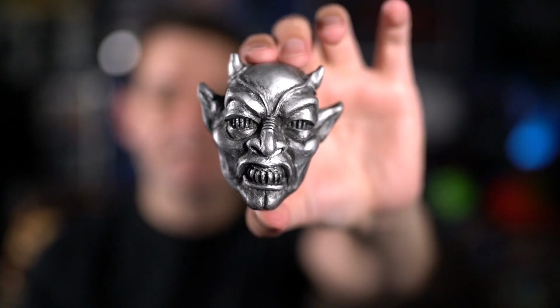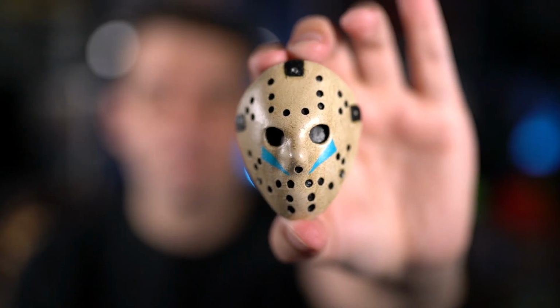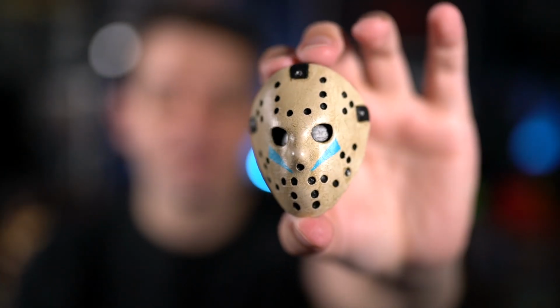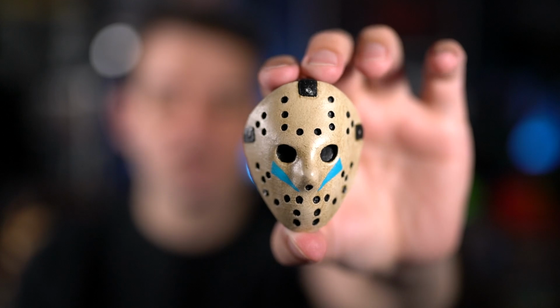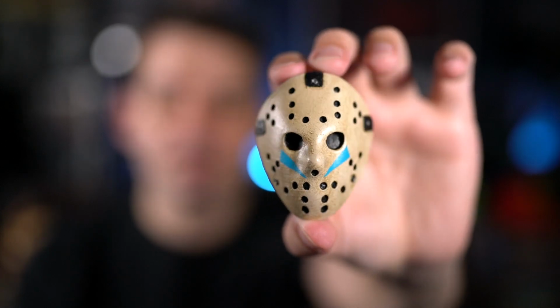So first up, as a magnet, you can see I have the mask from Demons right there. So with the magnet, I can attach that to anything metal, obviously. Another magnet I got, which is really, really cool, and that is Jason's mask from Part 5. Look at that. I mean, that just looks so great. Absolutely love that.